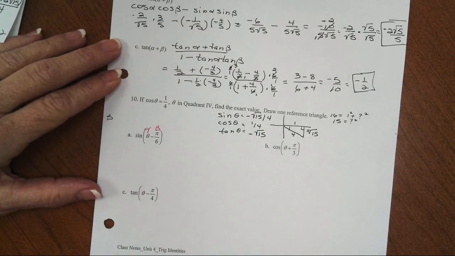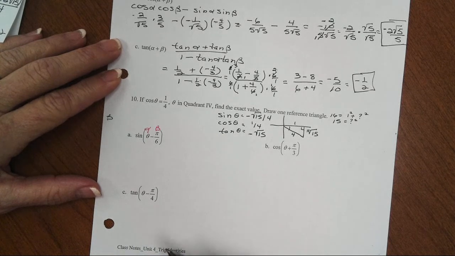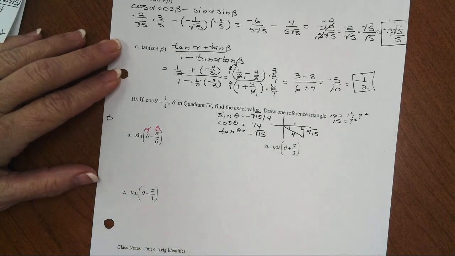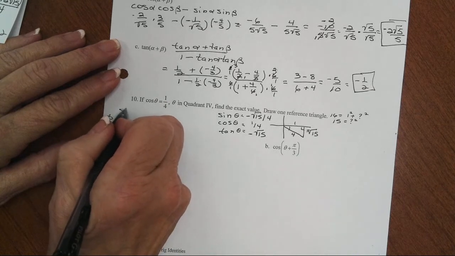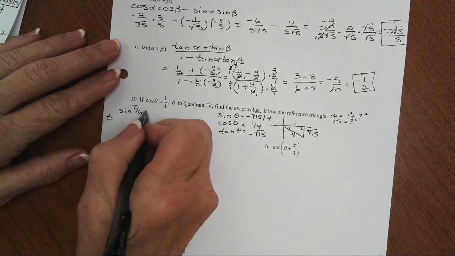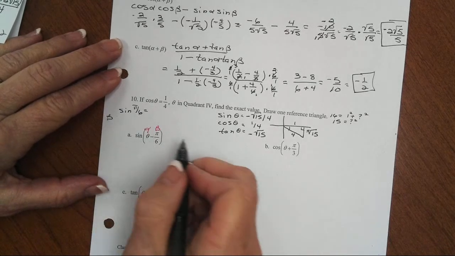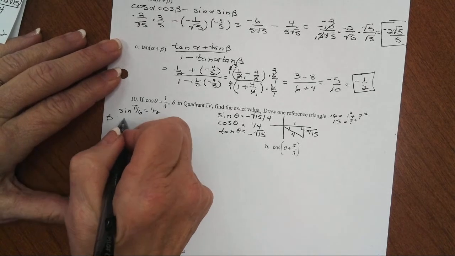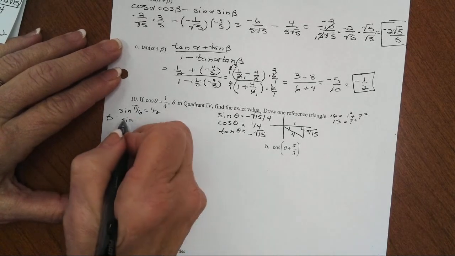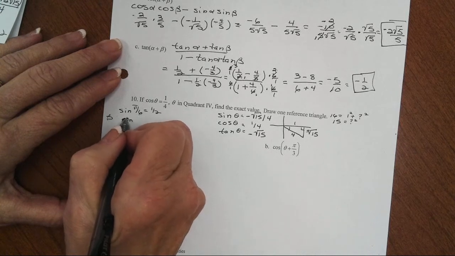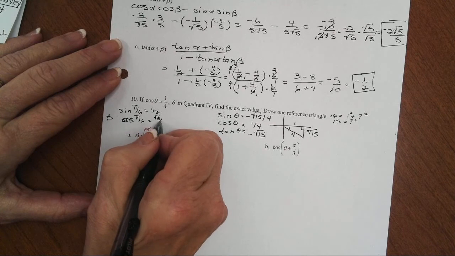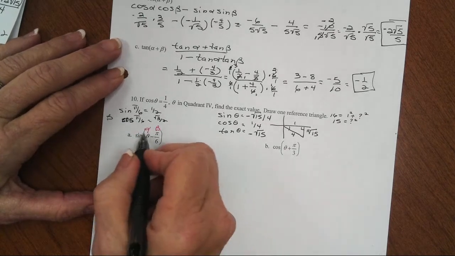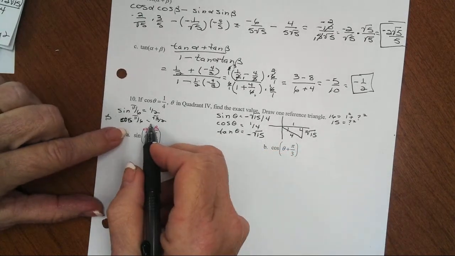And so we'll let the sine of pi over 6 equal 1/2, as you know, and the cosine of pi over 6 is square root of 3 over 2. So we've got what we need. We've got these, and we've got this.